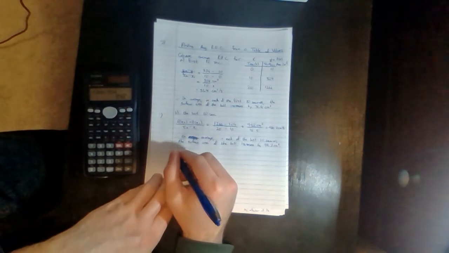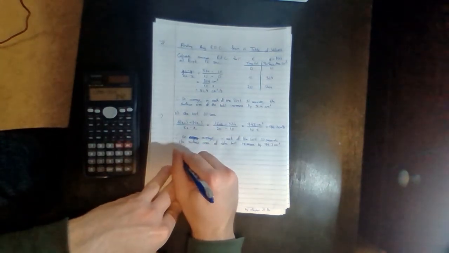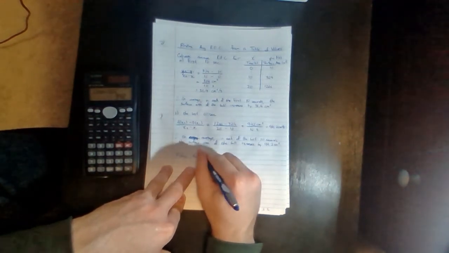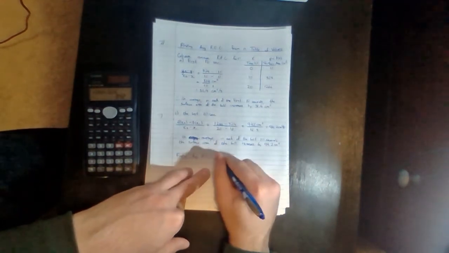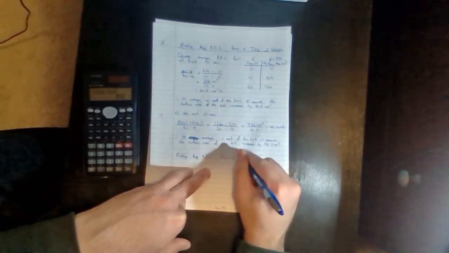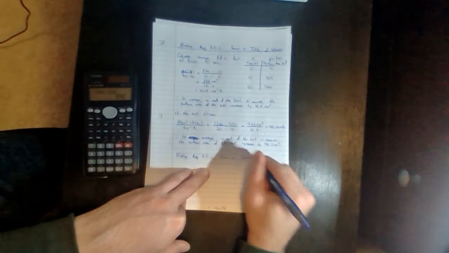Finally, finding rate of change from an equation. Finding our average rate of change from an equation.